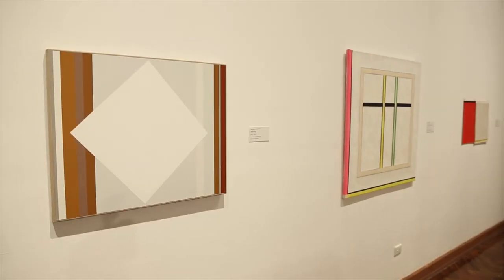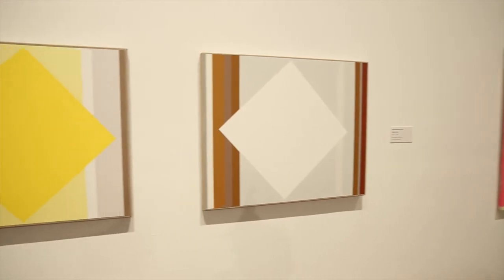These artists were not trying to get rid of meaning in art. What they were trying to do was actually extend meaning in art through a different kind of language, a language that was basically pure, concentrating on shapes, colours, lines and so forth.